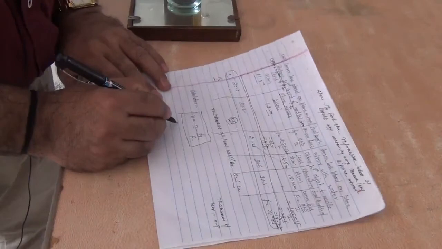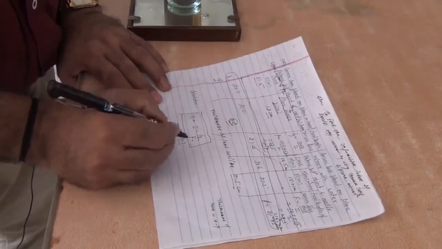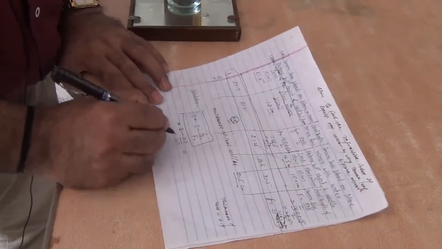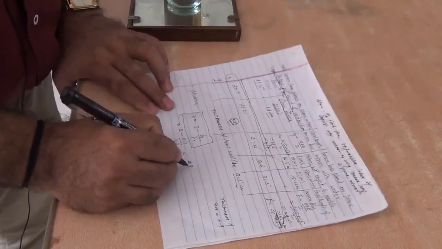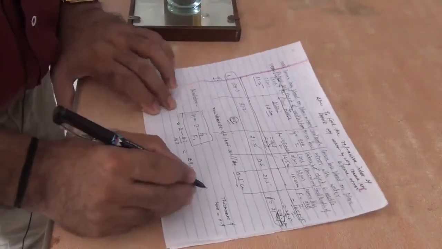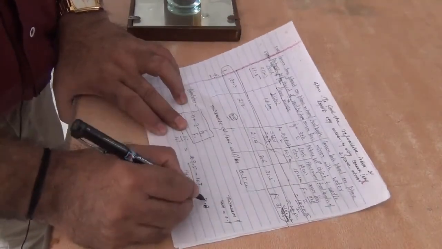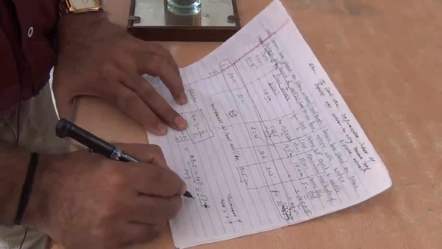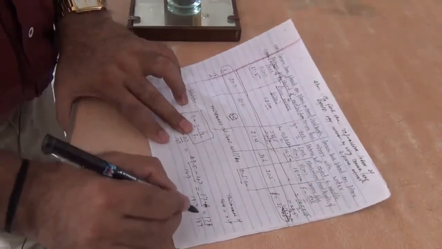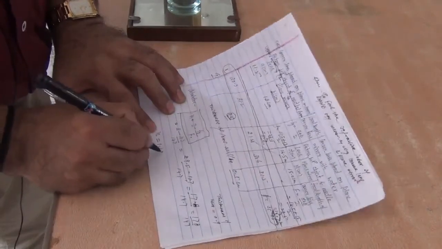Now we put the values of fg and F here. So 2 minus fg, which is 11.7, upon F, which is 14.7. This is equal to 29.5 minus 11.7 upon 14.7. This is equal to 17.8 upon 14.7, which is 178 upon 147. When you divide this, you will get the value of n equal to 1.43. Hope you understood the video.